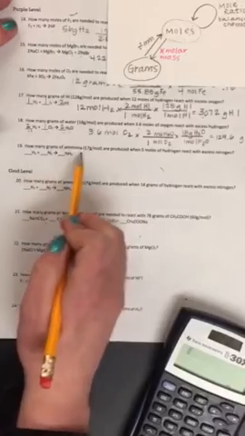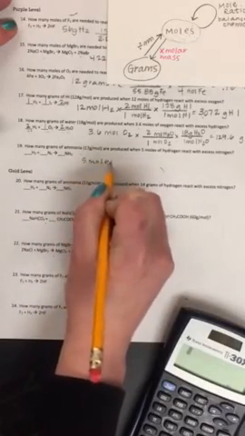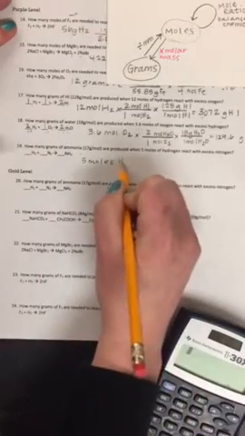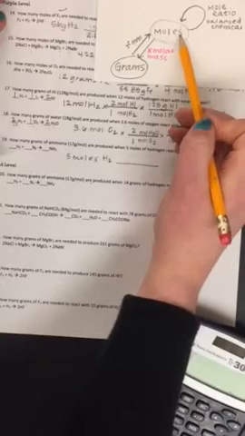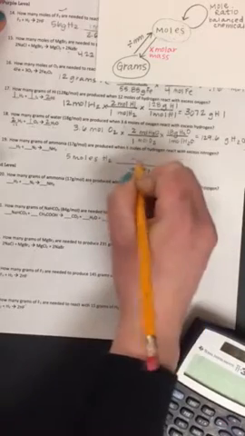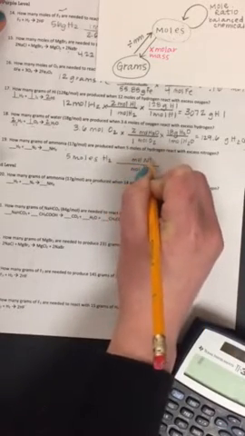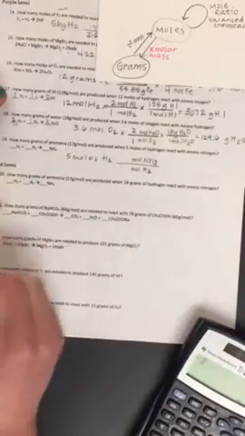All right, last question for the purple section. How many grams of ammonia are produced when 5 moles of hydrogen react with excess nitrogen? So we've got 5 moles of hydrogen. Same steps, mole ratio to go from hydrogen to ammonia. Moles of hydrogen are going to go on the bottom, moles of ammonia on top, so that's NH3 on top. And we are going to have to balance this equation.